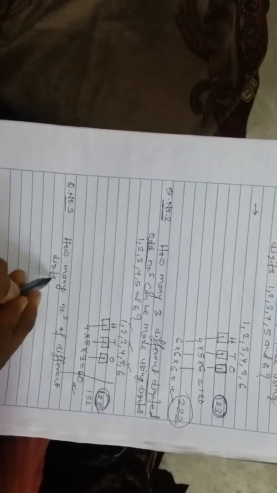How many numbers of different digits between 200 and 400 can be made using digits 1, 2, 3, 4 and 5.